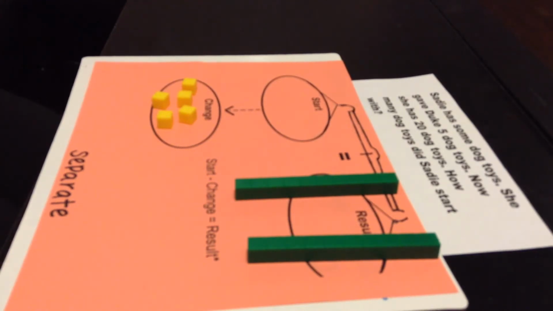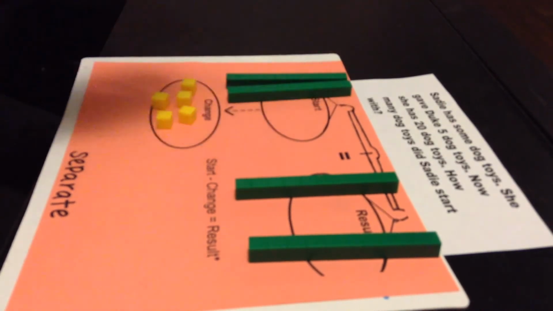So if we're looking for how many dog toys Sadie started with, and we know that she ends with 20, we know that she's going to start with at least 20 toys. So we can go ahead and move 2 rods over to the start.